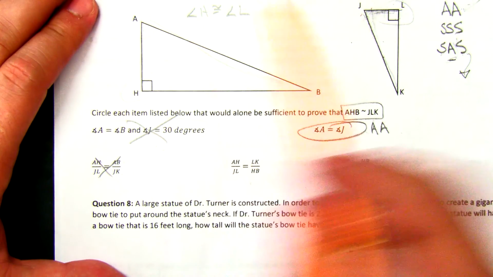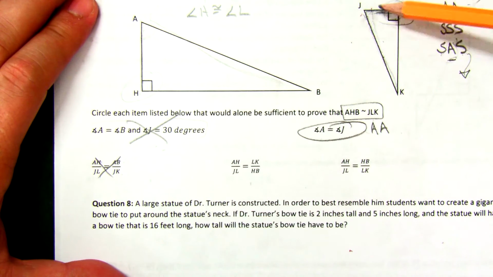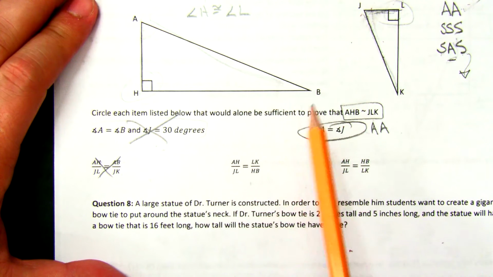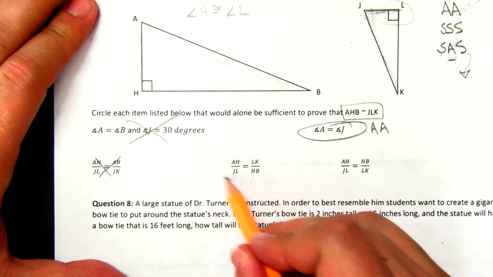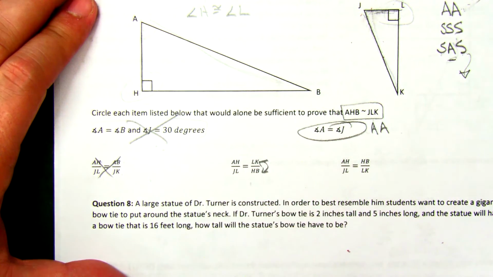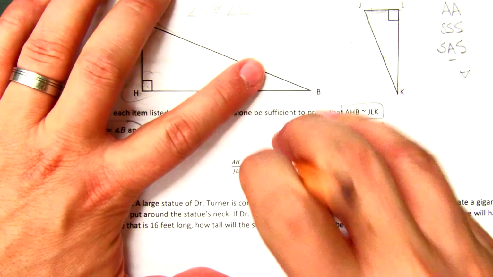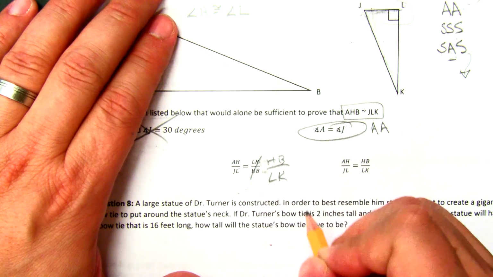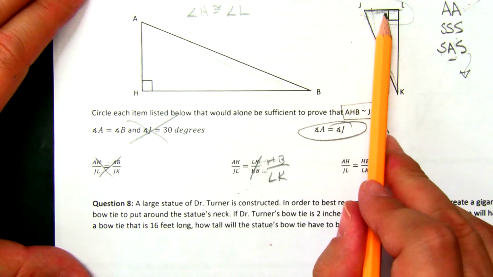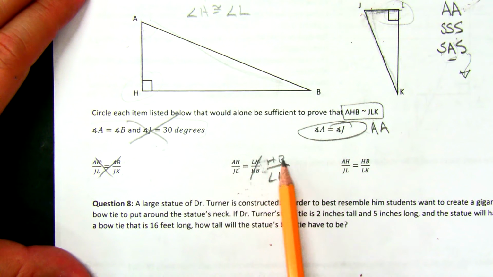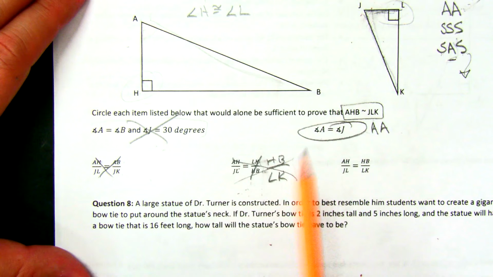Look, AH goes with JL, and then LK goes with HB. Well, if we were going to use this ratio, wouldn't we want to have these flipped? Wouldn't we want to have HB over LK? Yeah, because AH over JL, we got the left-hand triangle on top here, so we have to have the left-hand triangle on top over here as well. We don't, so this doesn't work.